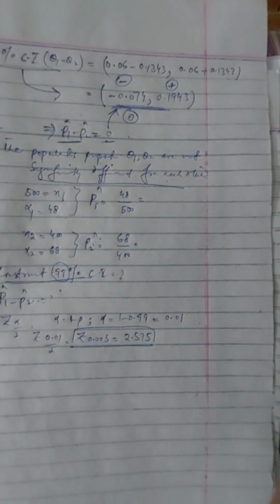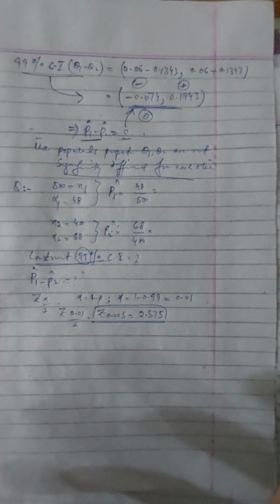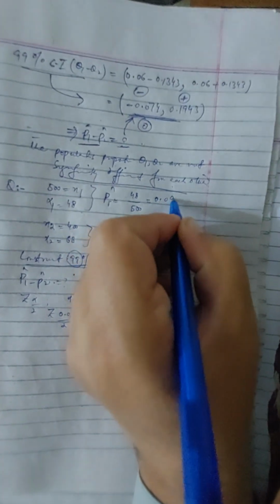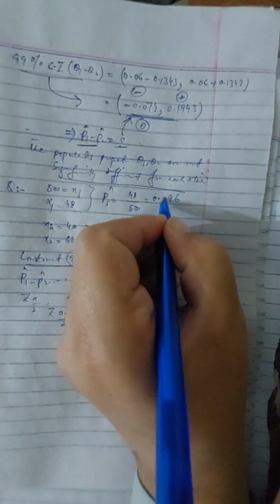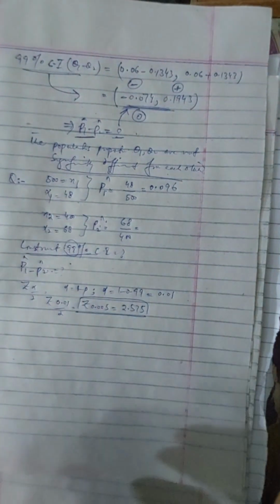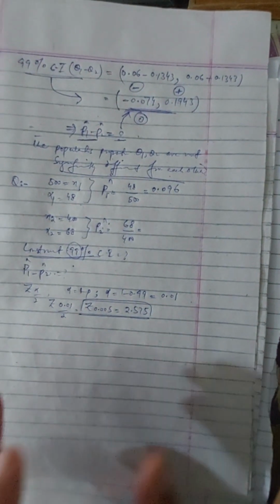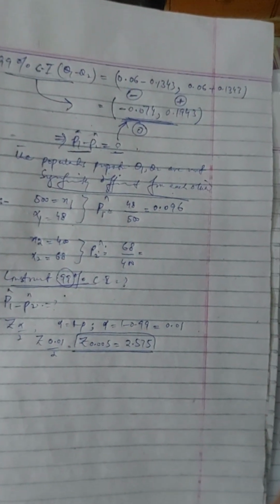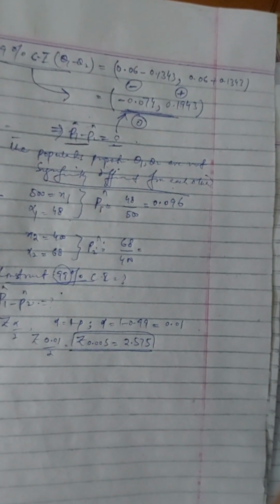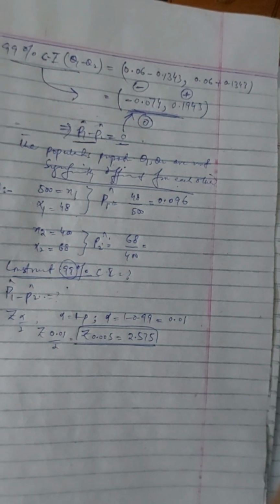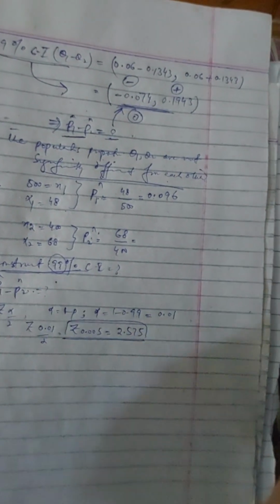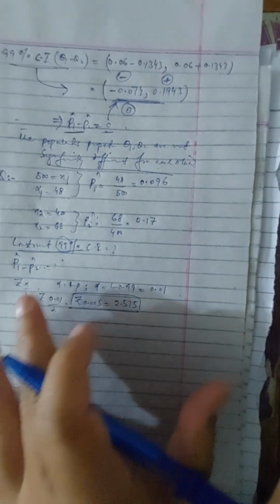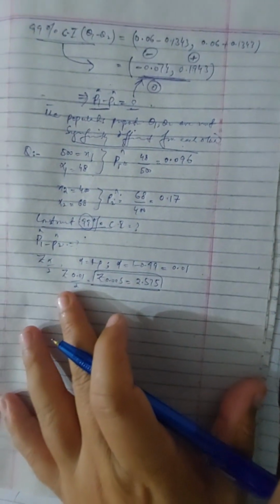So the first sample proportion that we got is 0.096, or 9.6%. And the other one is 68 out of 400 licenses. It is 17% or 0.17. Okay, now we have the proportions of both samples.